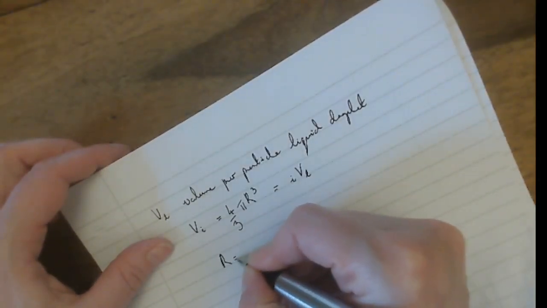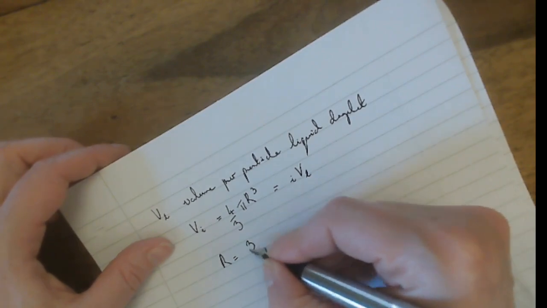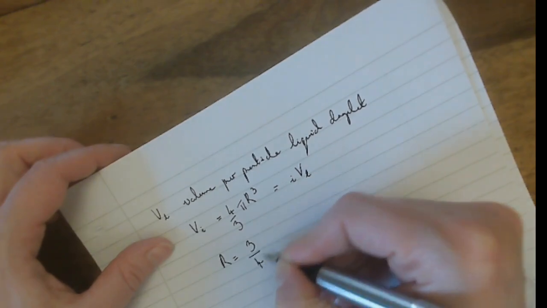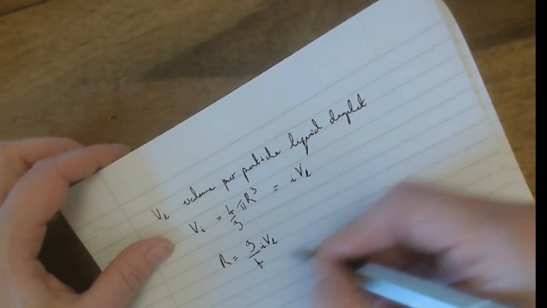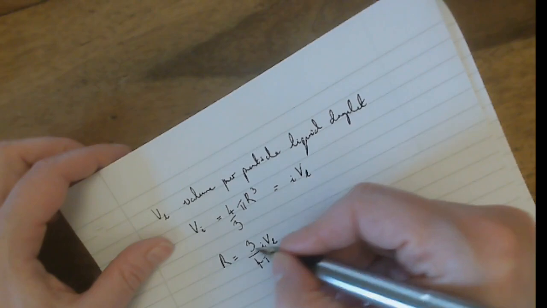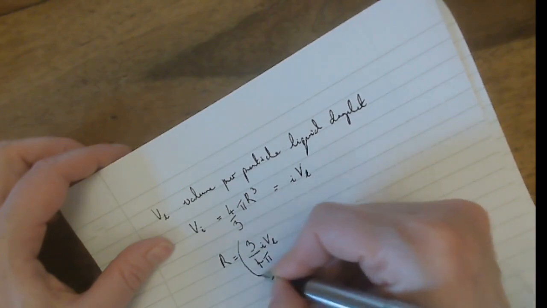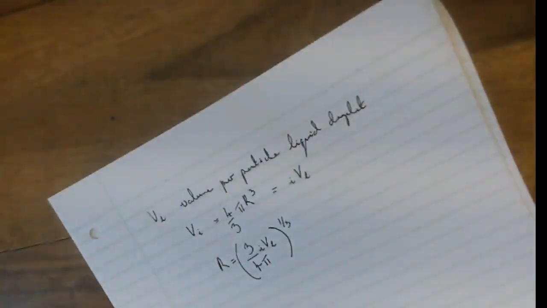So r is (3/4 I VL divided by pi) to the power of 1/3.